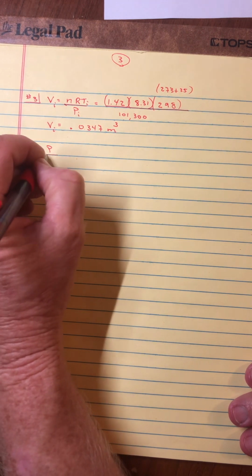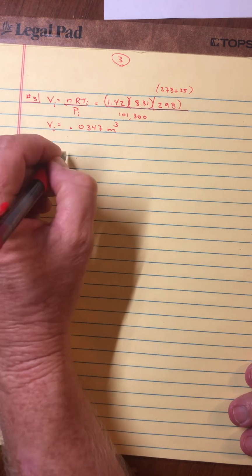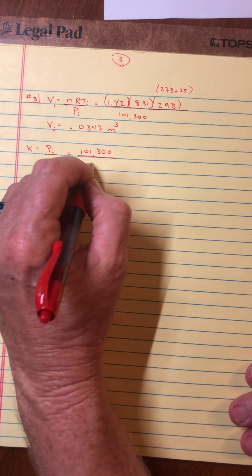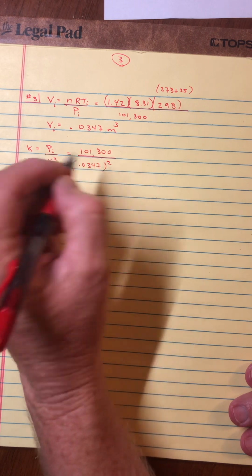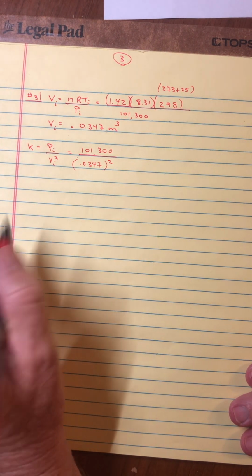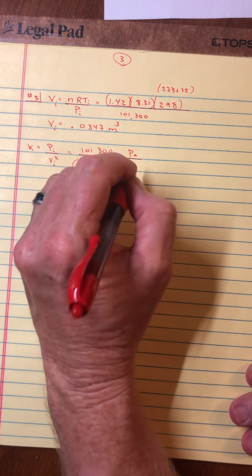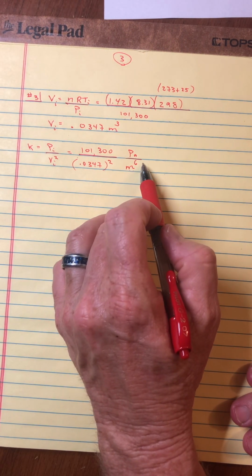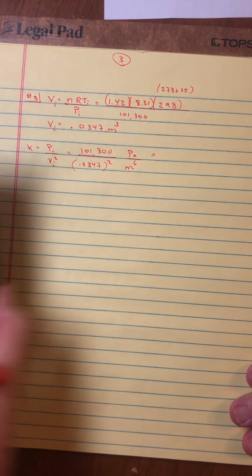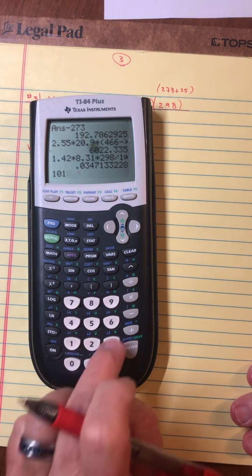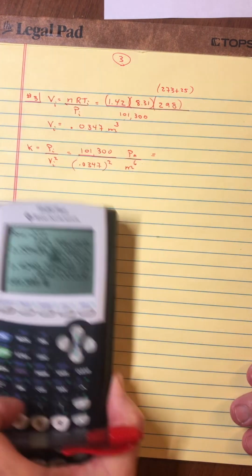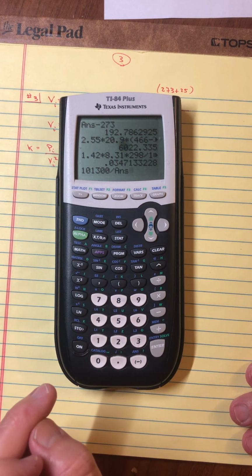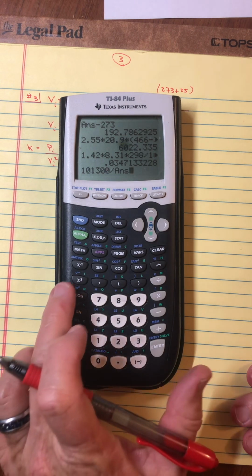The second part of that hint says you can find this constant value. You can just take pressure and divide it by volume squared. So if we take initial pressure, 101,300, and divide it by the square of the initial volume, with units of pascals over meters to the 6th power, I'll just take the last answer and square it.